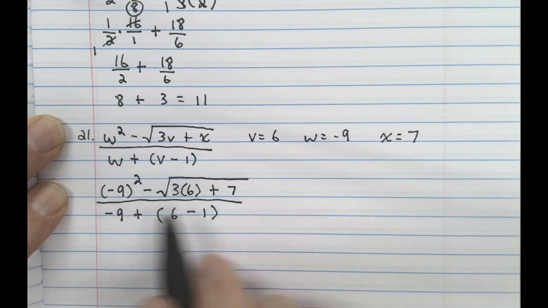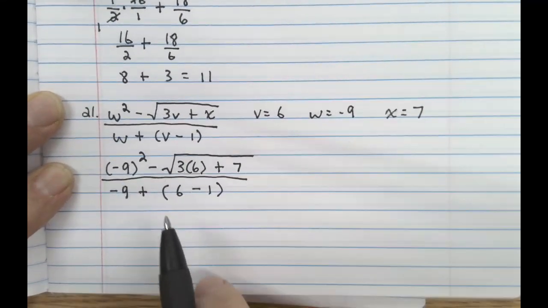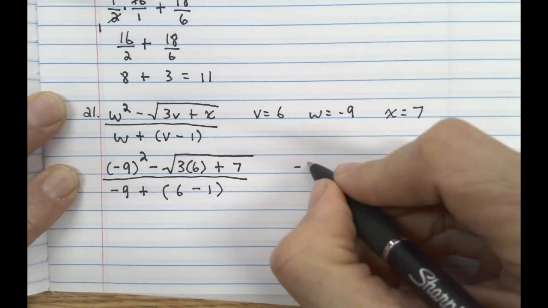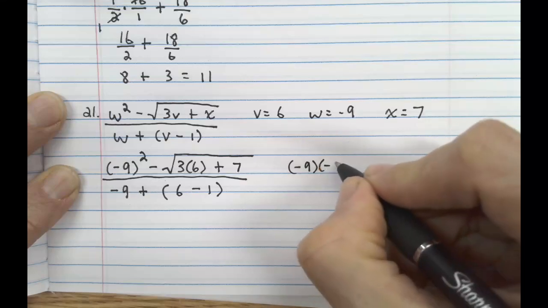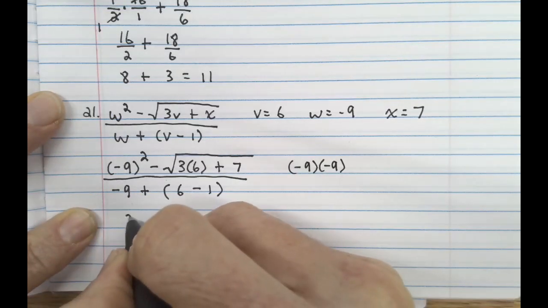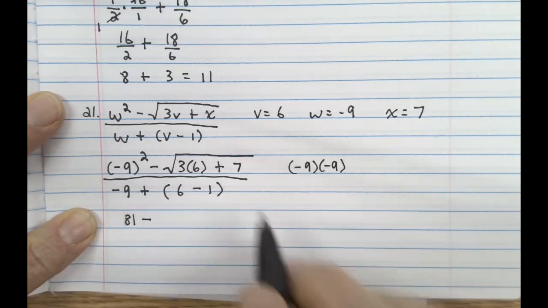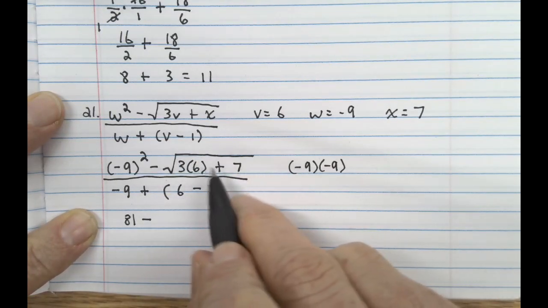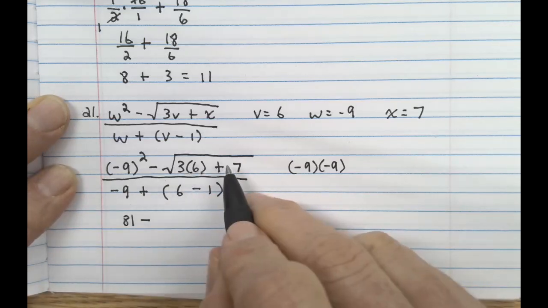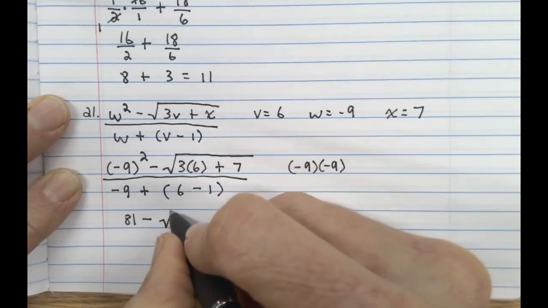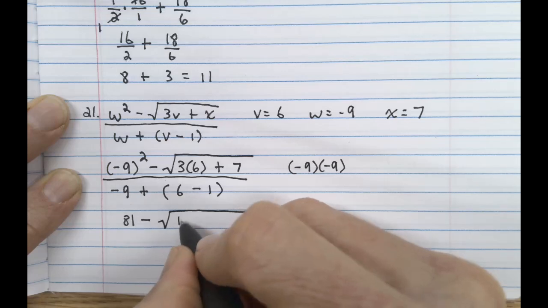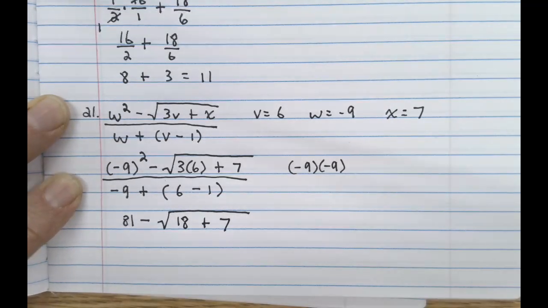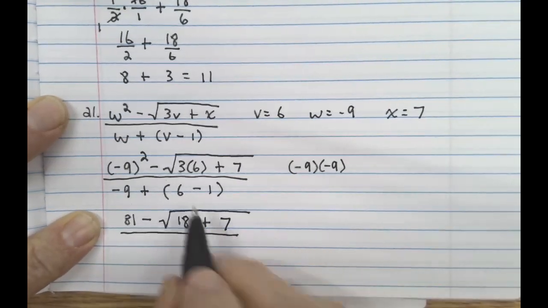Now I need to go by the order of operations. Alright, remember what the order of operations is. I have to do exponents first. Negative 9 squared, that's the same thing as negative 9 times negative 9. So I'm going to get an 81. Minus, and you can sort of treat everything under the square root like parentheses, kind of. So I need to do that first. I get 3 times 6, that's going to be 18. And then plus 7. Down here, I do the 6 minus 1, parentheses.